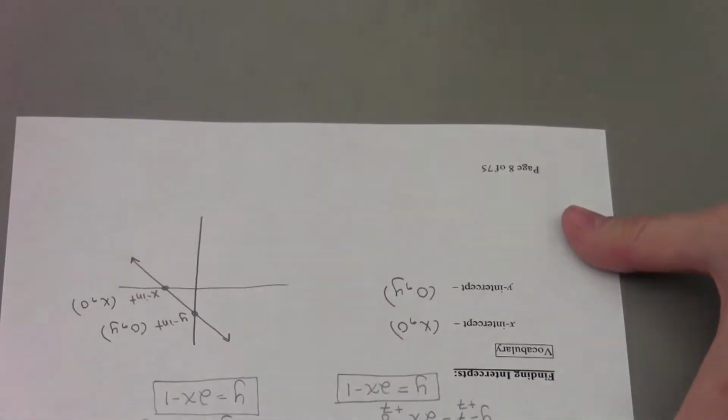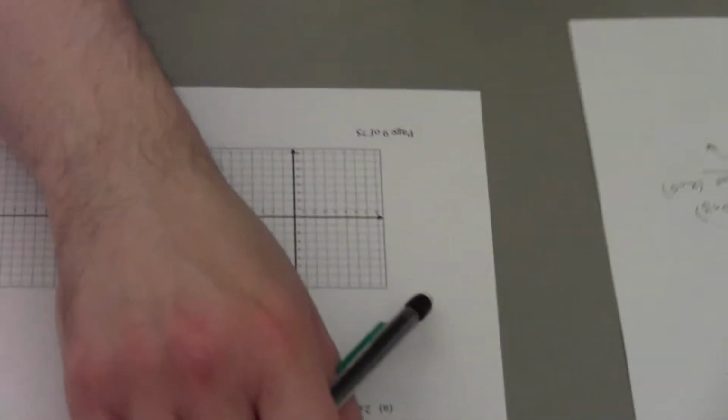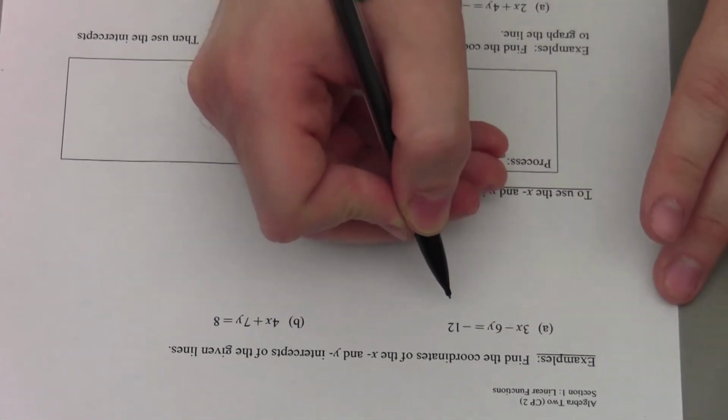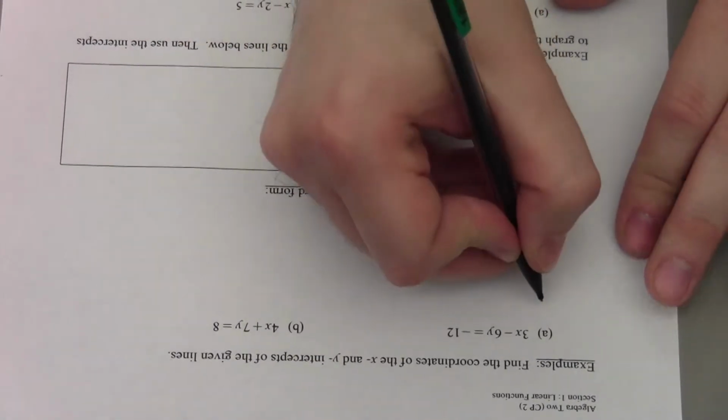On the next page, we're going to take a look at how we can use this formula to quickly find the coordinates of the x and the y-intercepts. In the first problem, 3x minus 6y equals negative 12, it's in standard form, but that's okay, I can still go and use this formula.